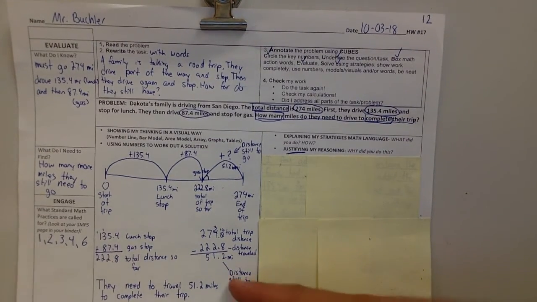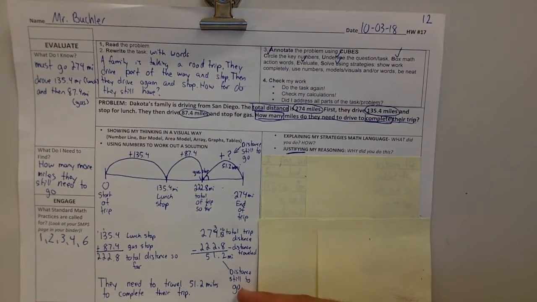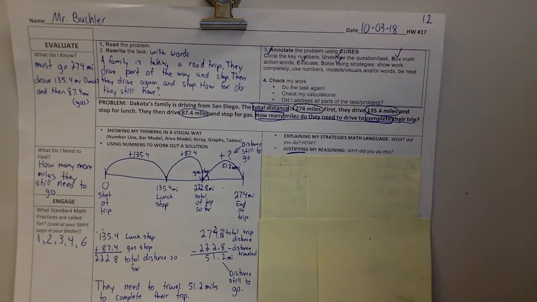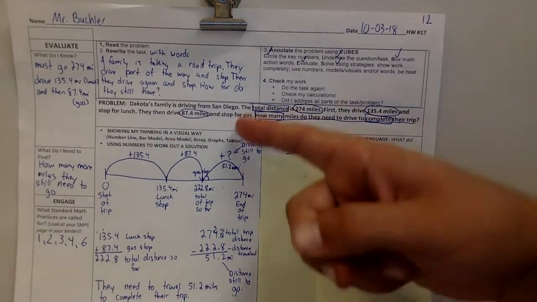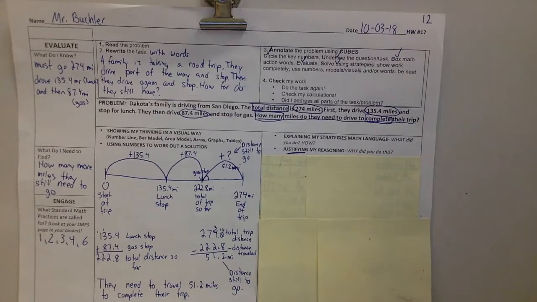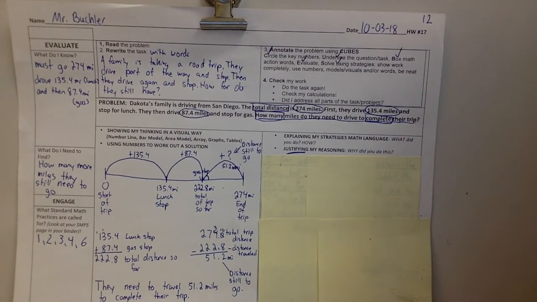I went over here and I said I need to figure out the distance still to go. Well, I took my total distance of the trip, 274, subtracted the total distance traveled, and I came up with 51 and 2/10 miles. That's how far they still need to go. Hey, that's answering my problem. So I wrote a little sentence. They need to travel 51 and 2/10 miles to complete their trip.